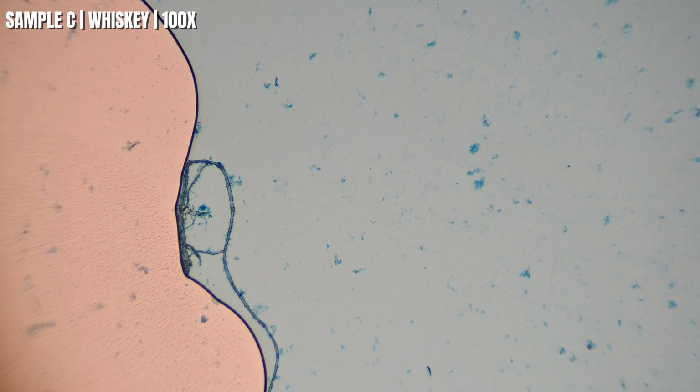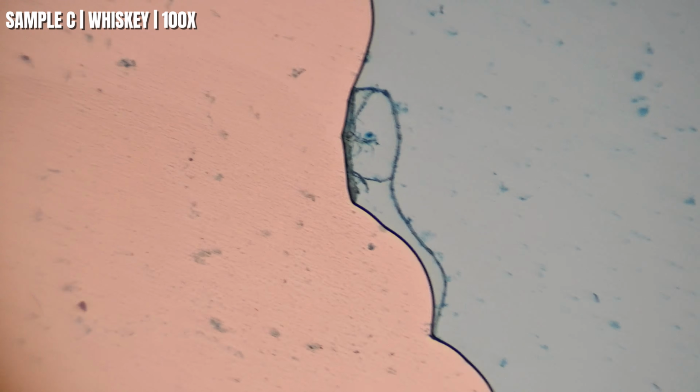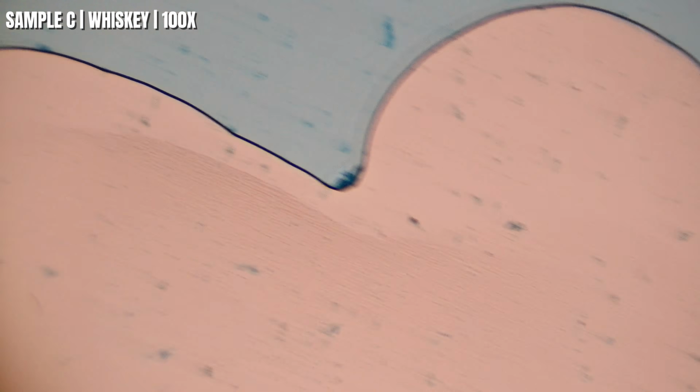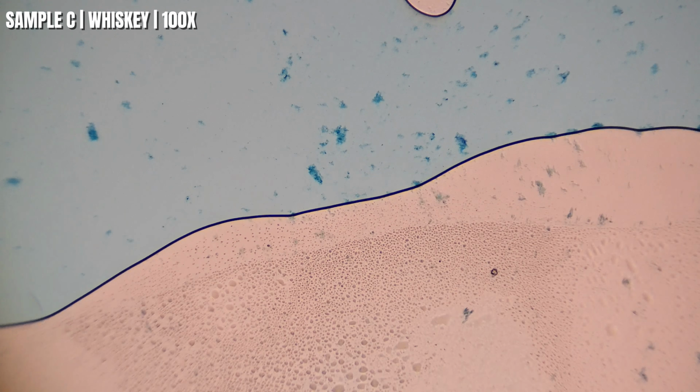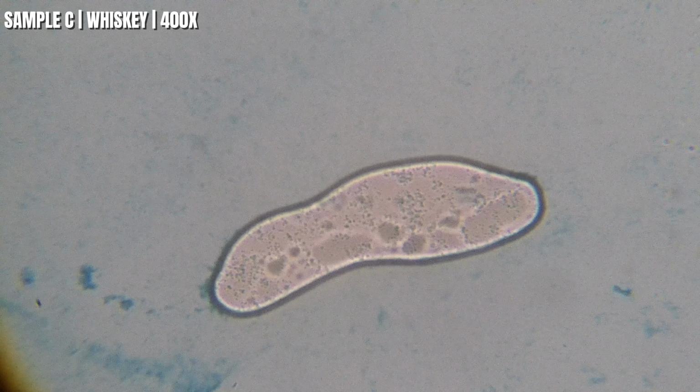As we zoom in, you can really start seeing how evenly these tiny blue particles are spread across the sample. Now remember, you can't actually see the alcohol under a microscope. What we're seeing is microscopic material that's suspended in the whiskey, and the methylene blue helps really bring it out into view.